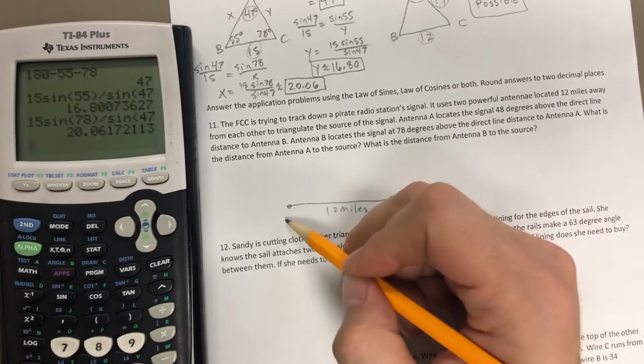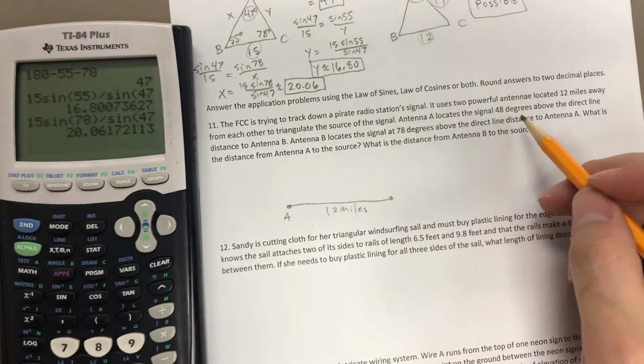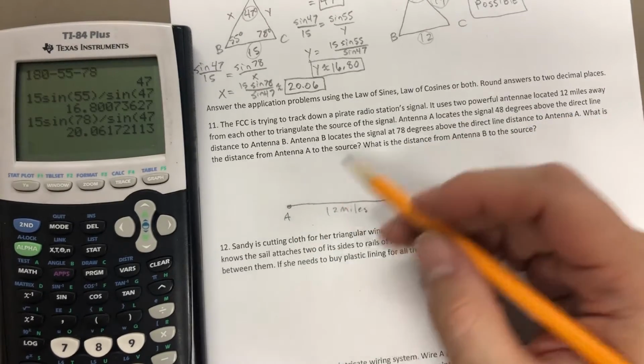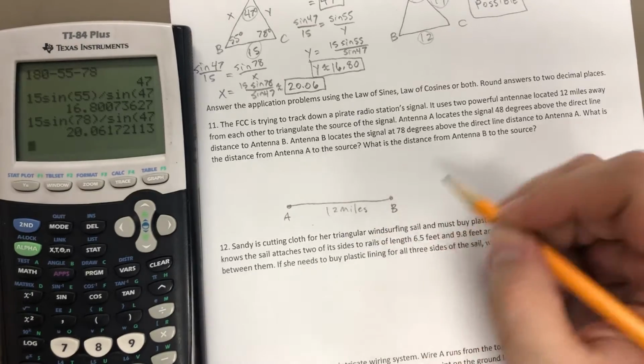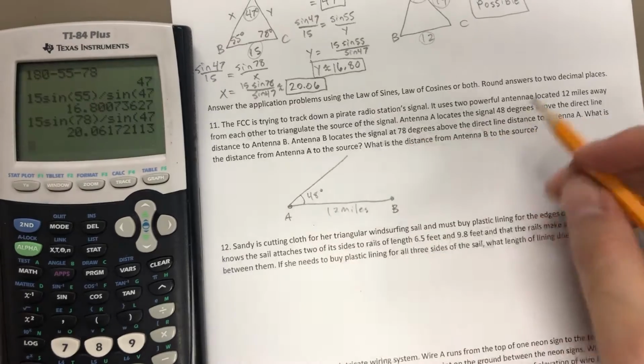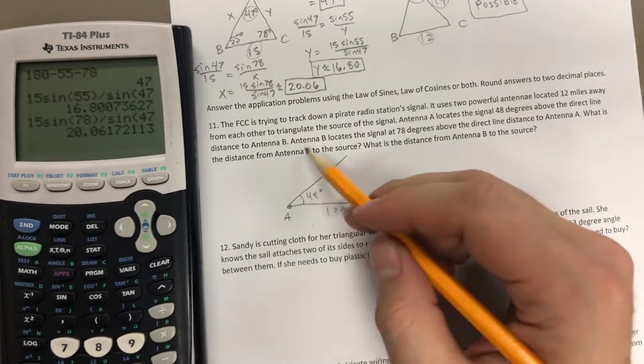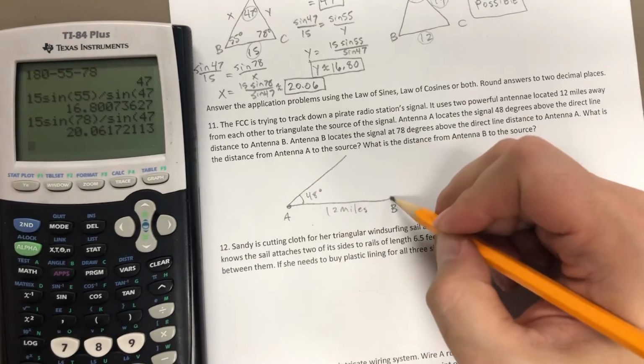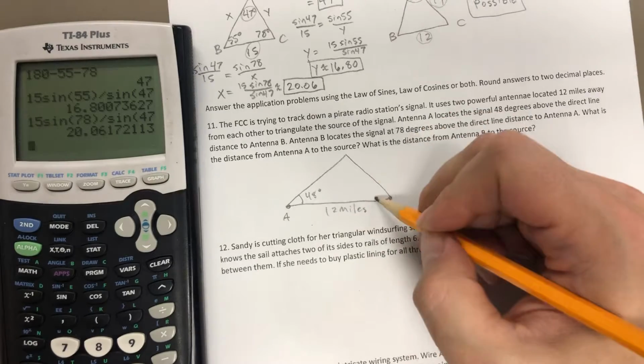Antenna A locates the signal 48 degrees above the direct line distance to antenna B. So 48 degrees above it, like that. And then antenna B locates the signal 78 degrees above the direct line. So that's going to be 78.